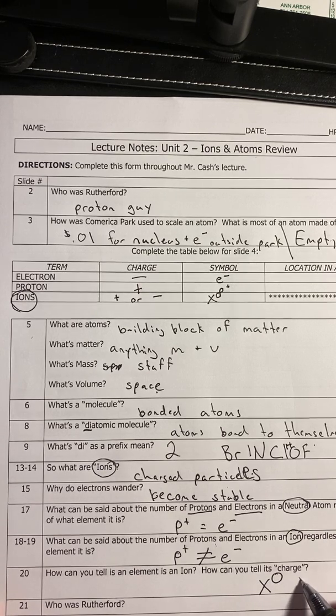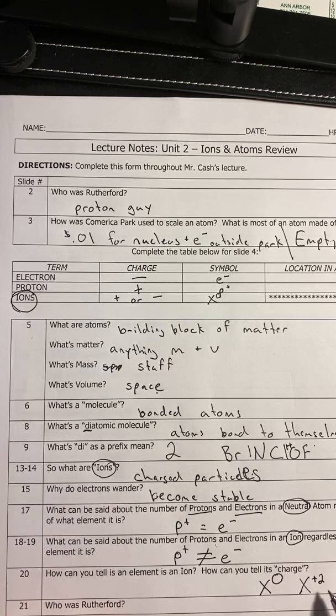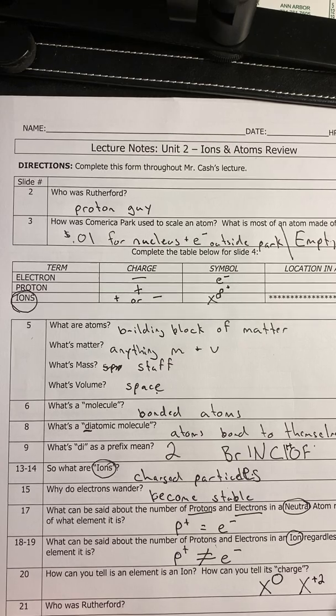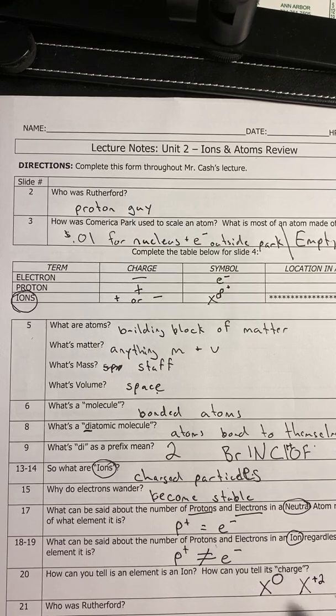So we might see it like this and then positive, or that charge could be negative. And if you just see a positive or a negative, it's implied that that's a +1 or a -1. What if it says +2? Well, then it's got a +2 charge. What if it's got -2? Well, then it's got a -2 charge. Long story short, if there's some information that's given to you in the top right, or we could say superscript, that's going to tell you what the charge is and that it has a charge.